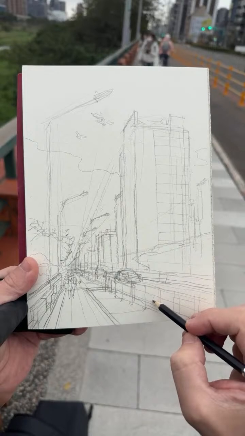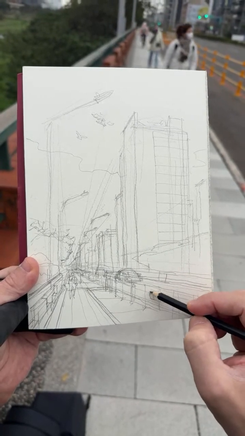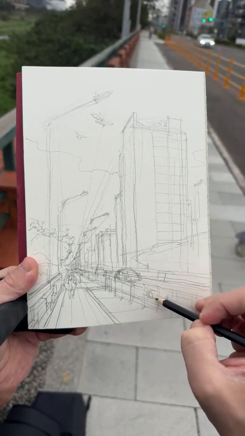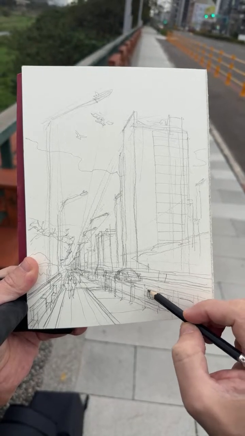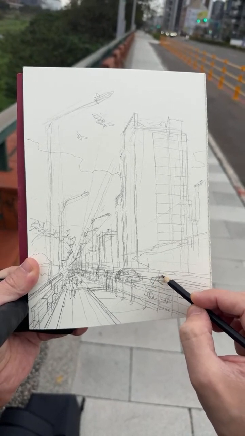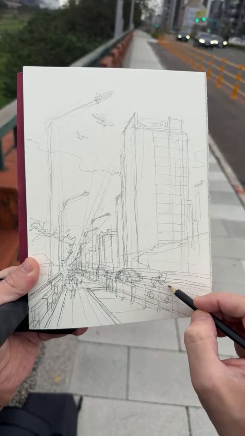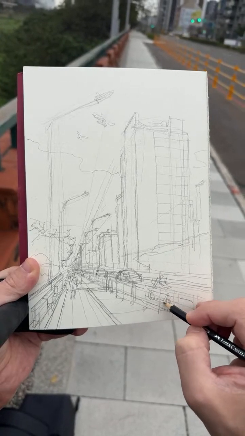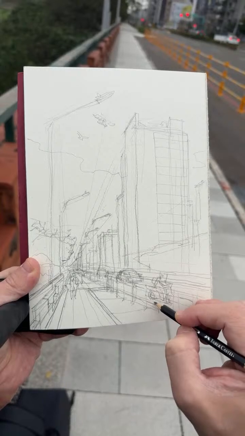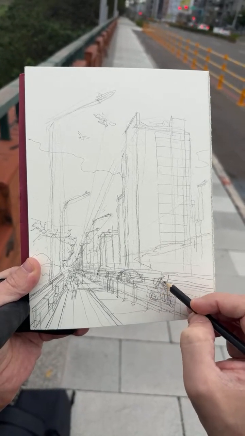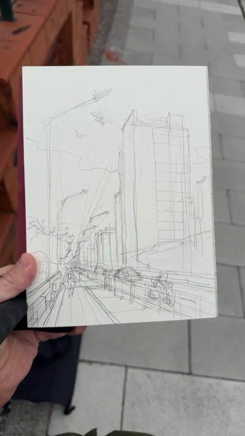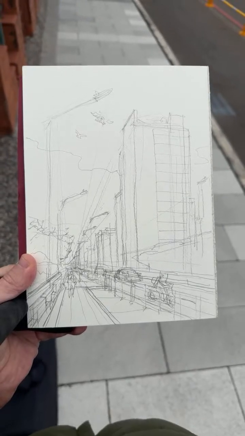So let's see. Maybe I put a motorcycle here. Also makes a lot of action. Okay, maybe it makes sense.